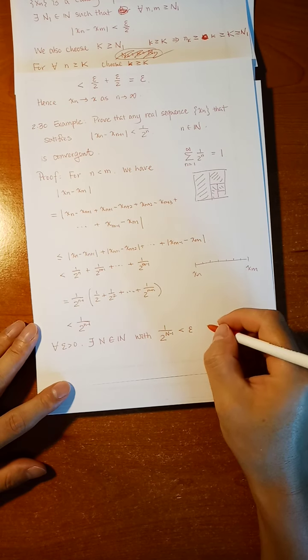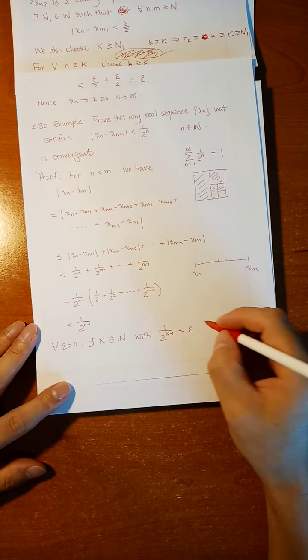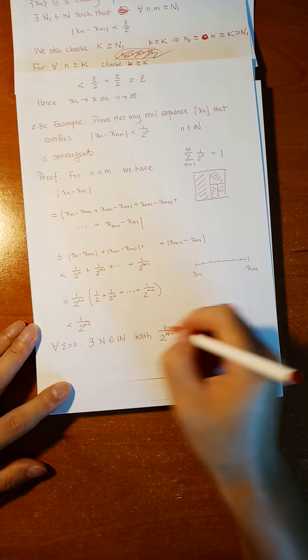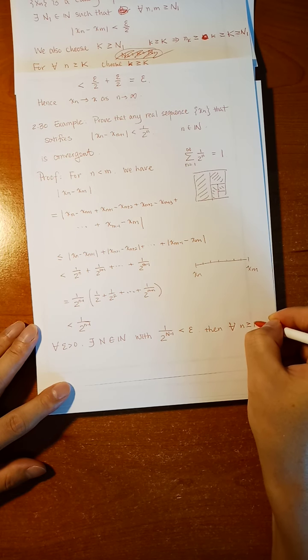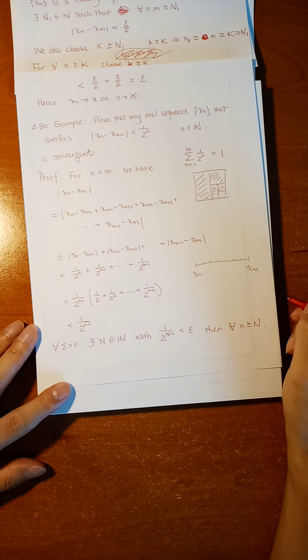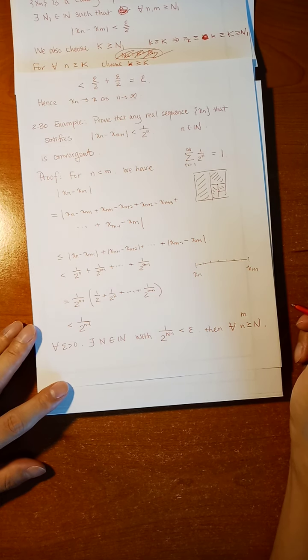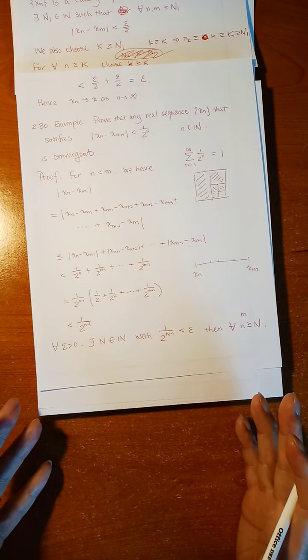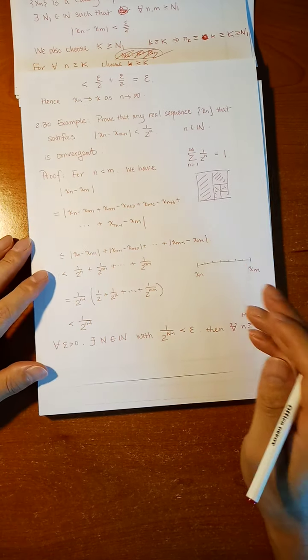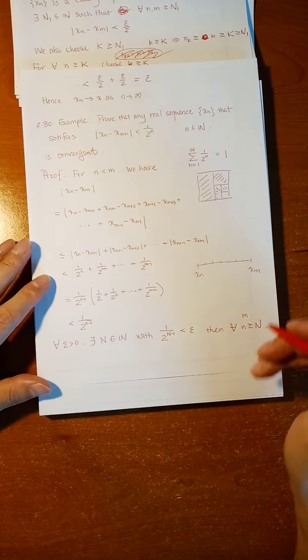All right? You can use the natural log to find it. Then for all n greater than or equal to capital N, together with m. Of course, n and m have a relation: m is greater than n or n is greater than m.